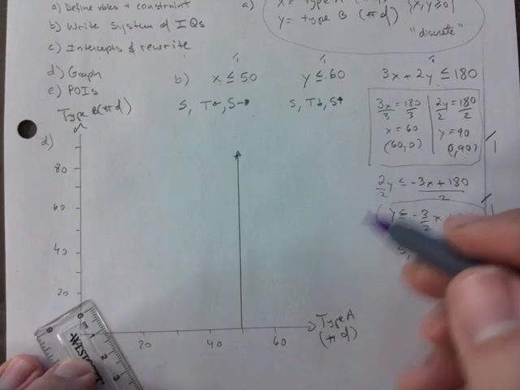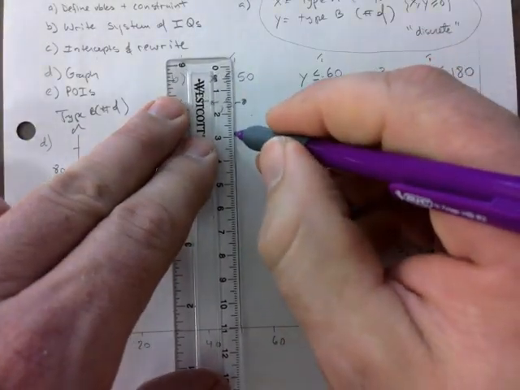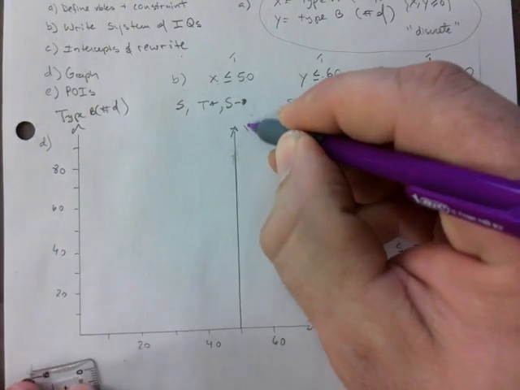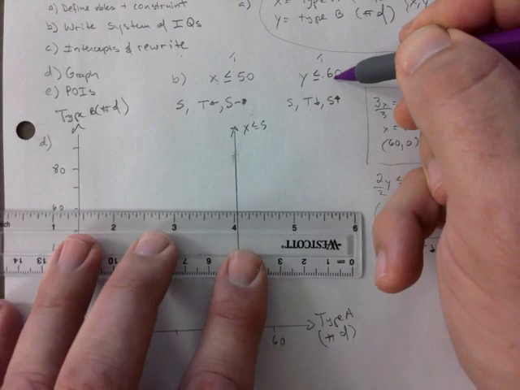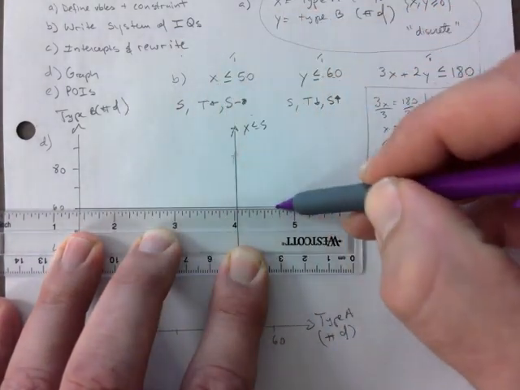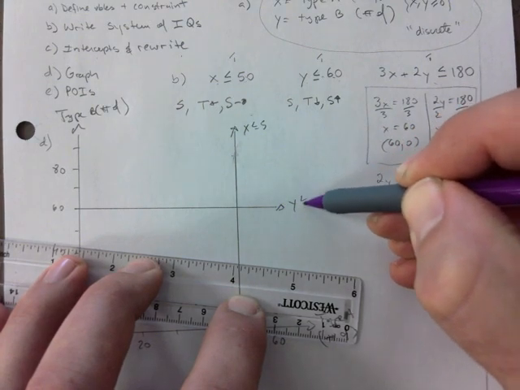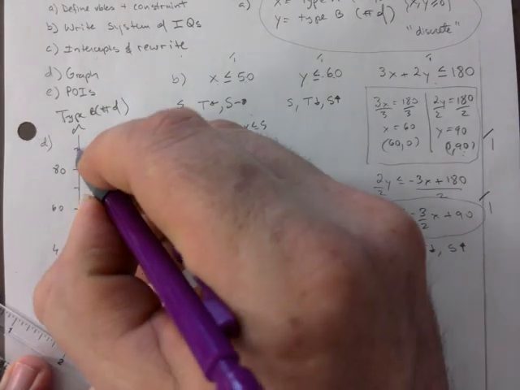You have the horizontal. I'm going to go higher, sorry. Right, so this is the X is less than 50. The 60 goes here. That's this one. Y is less than 60. And the other one is 60, 0, 0, 90.